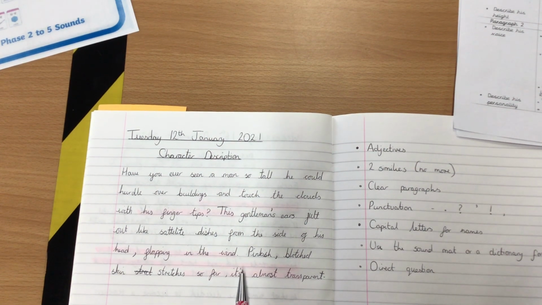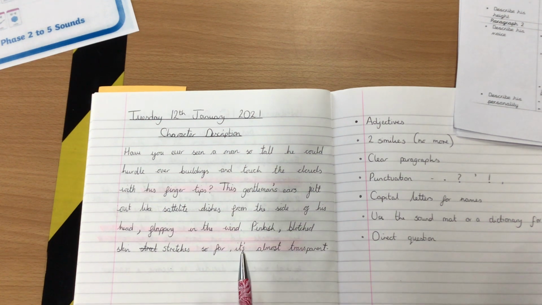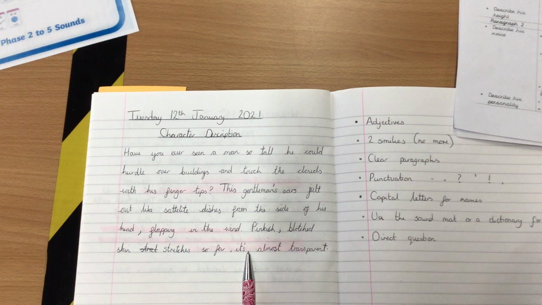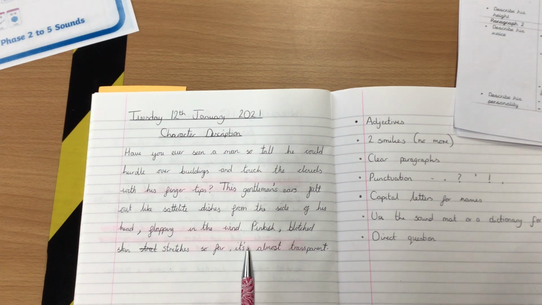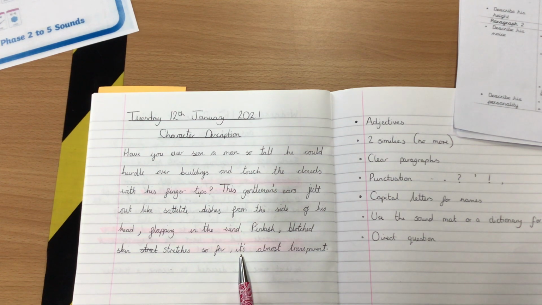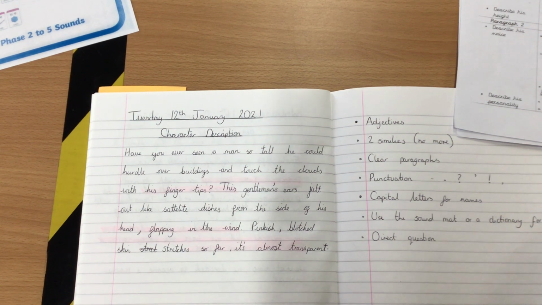This isn't a possessive apostrophe like this one up here. It doesn't belong to anybody, but this is a contraction. So this is it is, and rather than writing it is almost transparent, I've pushed those two words together and written it's. So the apostrophe replaces the I that has popped out when those two words have been pushed together.